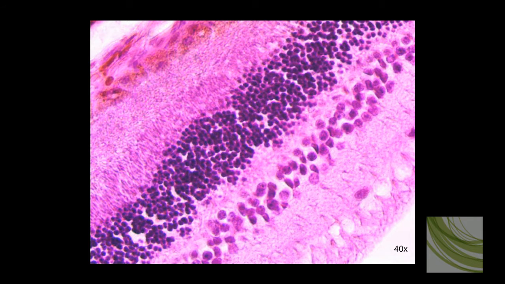Here is the magnification using 40x objectives, and in this we can see a lot of different things. Here we can see the rods and cones layer. We can see the cell bodies and nuclei of the rods and cones. We can see the cell bodies and the bipolar neurons here, and we can see the ganglion cells along this band.